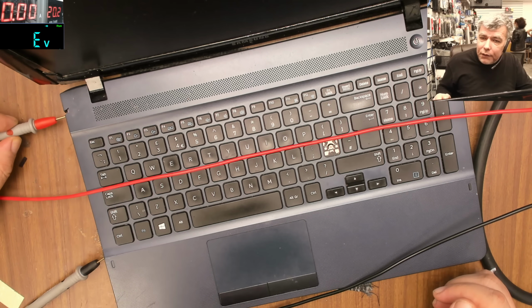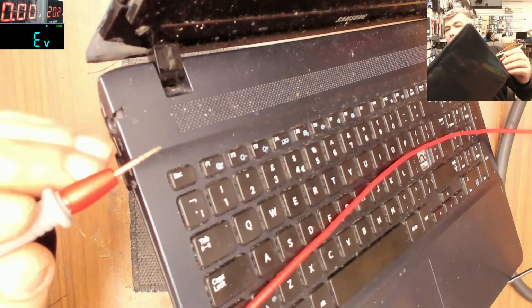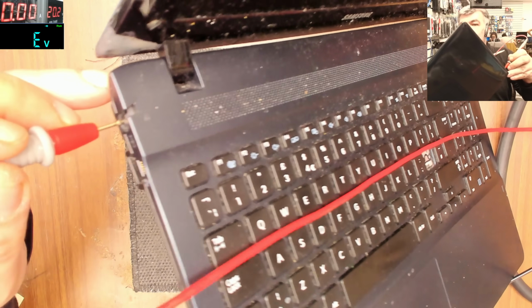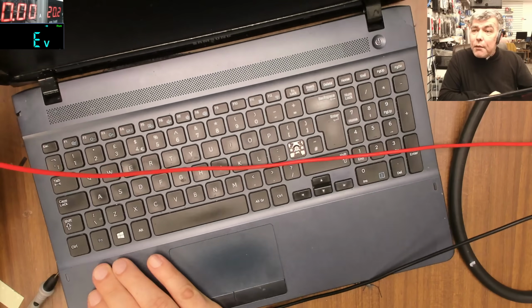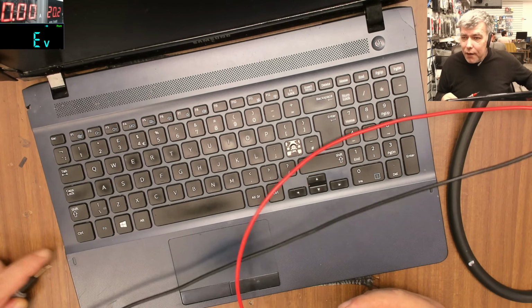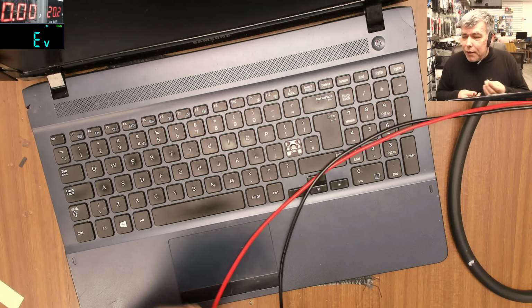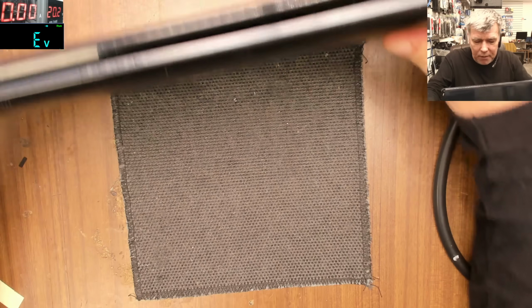So going on the charging port, you can see I can go here and I can't see any short. So that means my ground has a problem. That's why it's working with this ground, but not when I plug the charger. It's just a basic job.